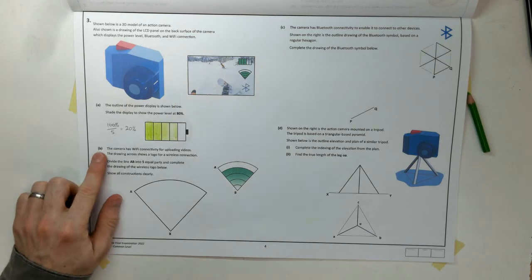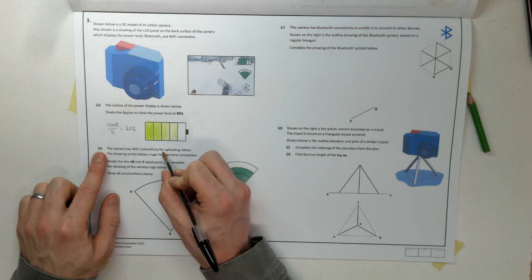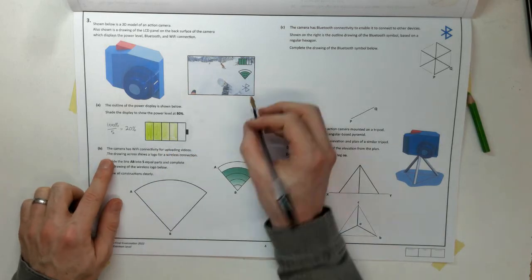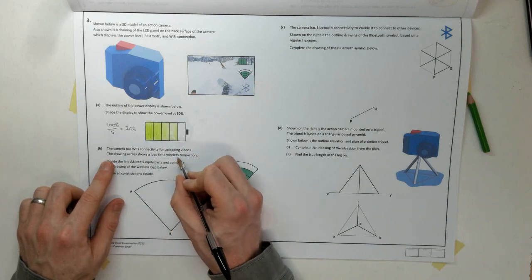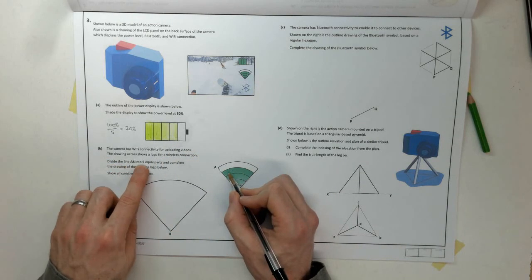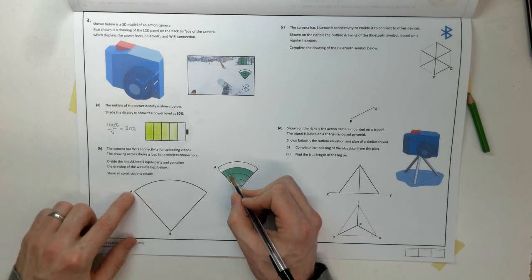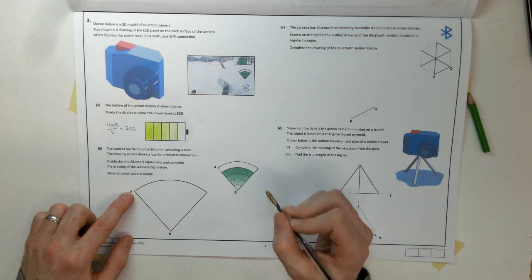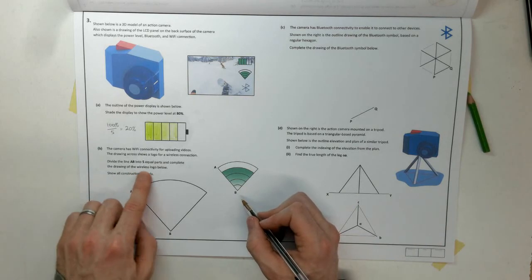Next up then, part B. The camera has Wi-Fi connectivity for uploading photos, and we saw that there. The drawing across shows the logo for a wireless connection. So here's our wireless connection. Divide line AB into 5 equal parts. So we want to divide AB here into 5 equal parts. We can see 1, 2, 3, 4, 5. And complete the drawing of the wireless logo.